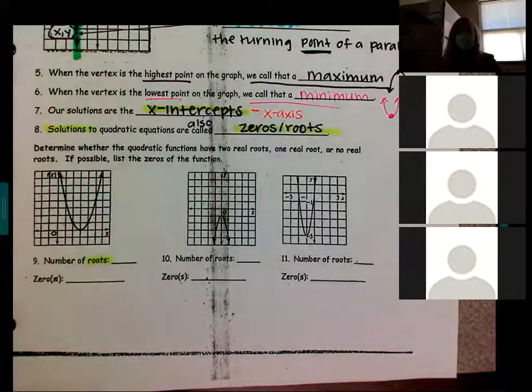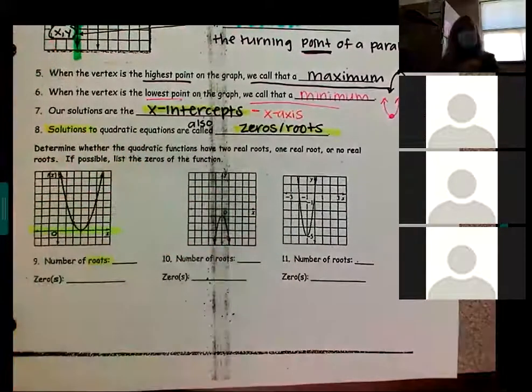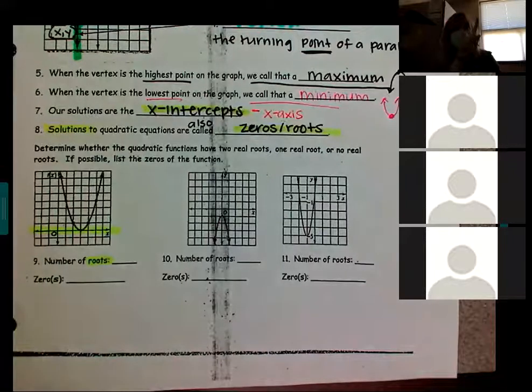Everybody take a highlighter. Don't matter which one. I want you to highlight your x-axis. That is the horizontal one with the x. Highlight it. So when I say number of roots, I'm asking you how many x-intercepts there are. Can somebody tell me how many times this U touches my highlighted line?